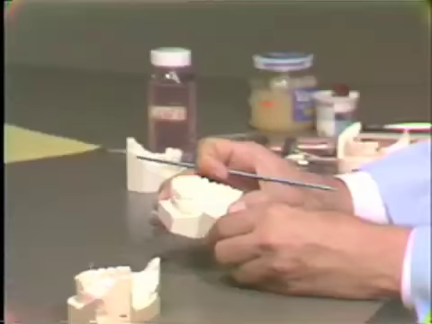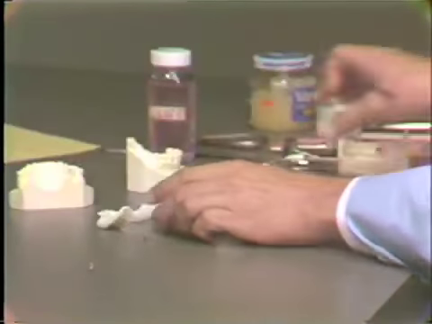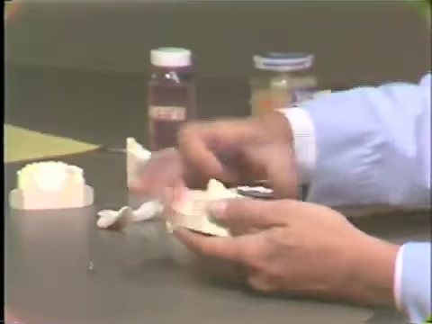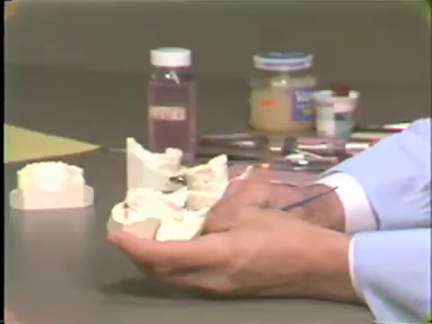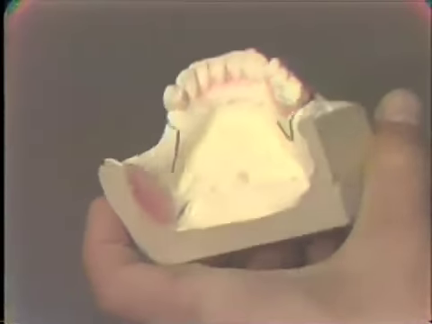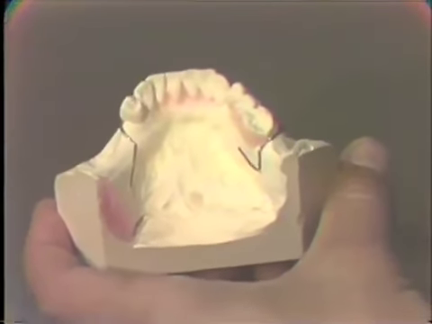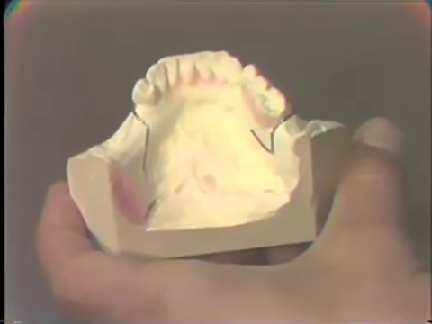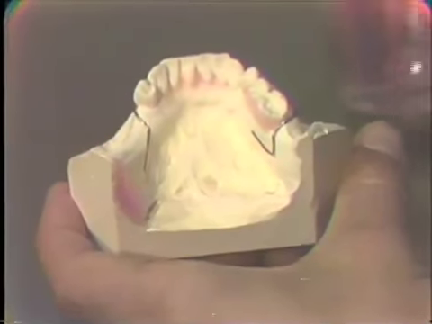So when we have all the wires bent for this patient, we would have to, number one, lubricate the cast with a tin foil substitute or by placing tin foil.